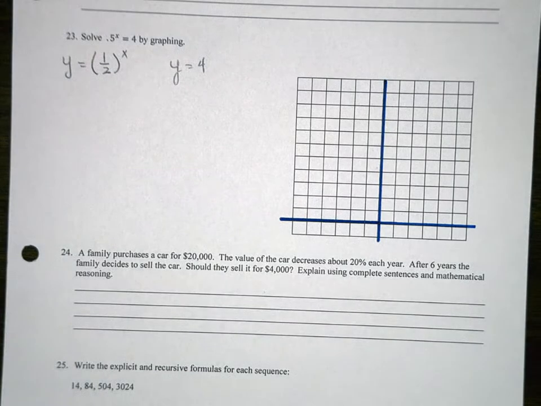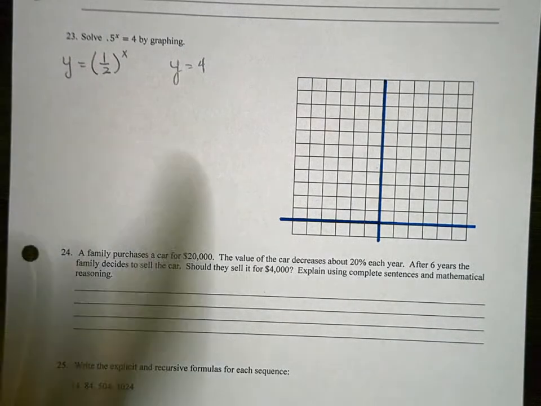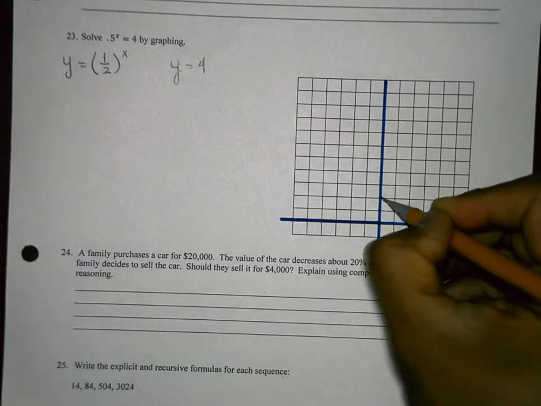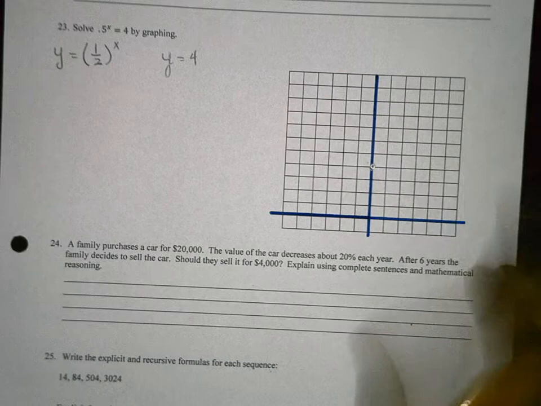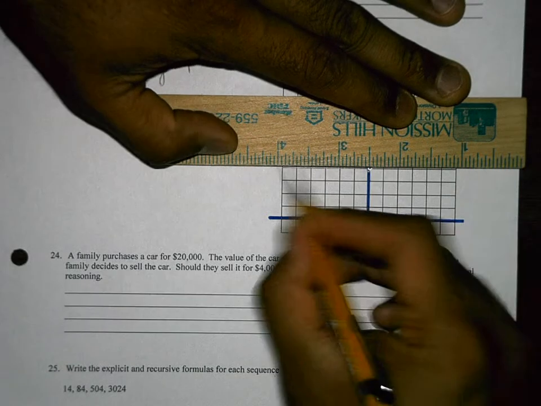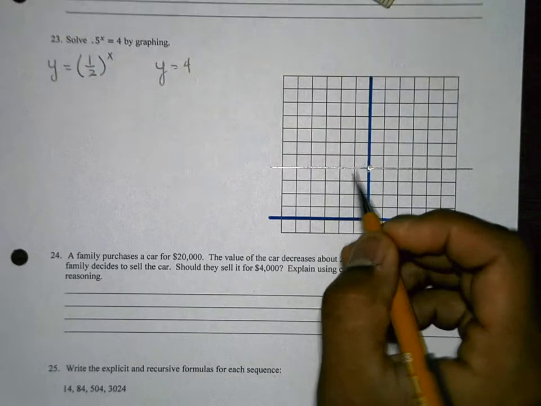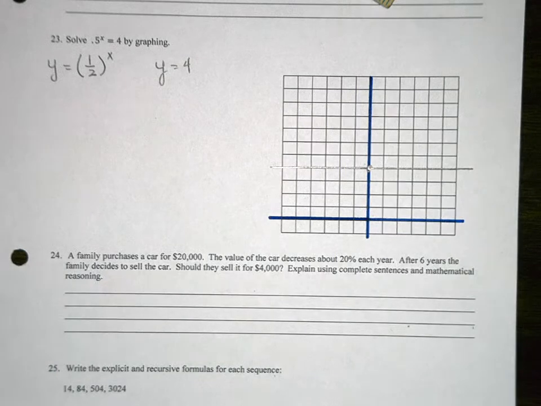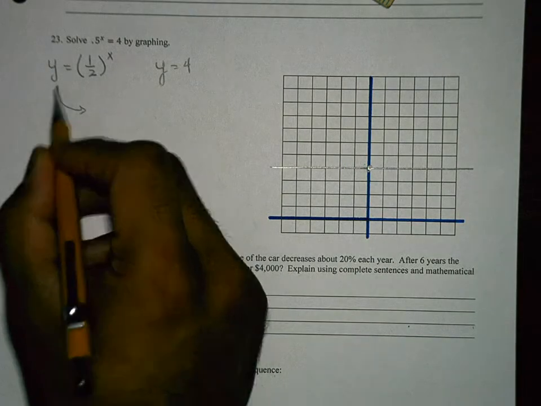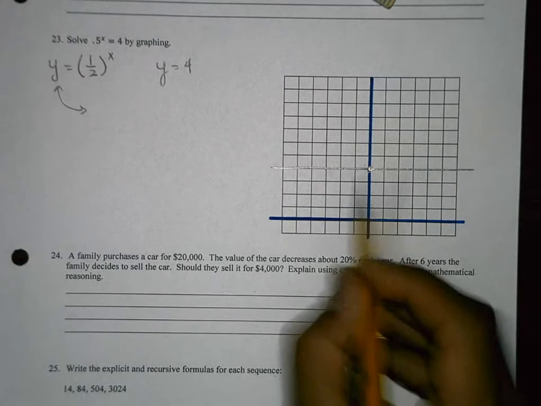So looking at this, I'll graph the first one. Let's graph this one first. y equals 4. That's a horizontal line. 1, 2, 3, and 4. Okay, it's right there. So over here, I'm going to plug some values in. Realizing that's a half, that tells me it's going to decrease like this. So I'm assuming it's going to intersect over here somewhere.